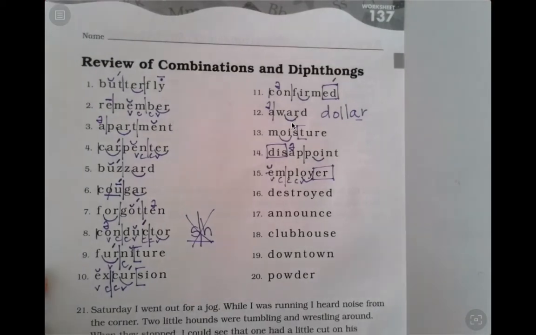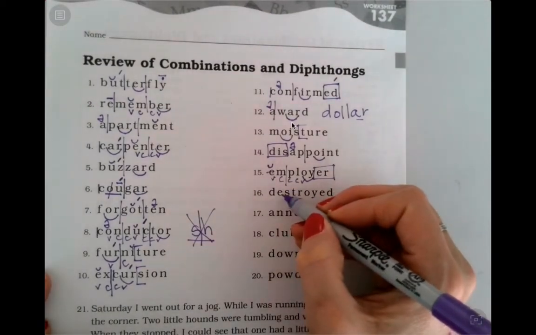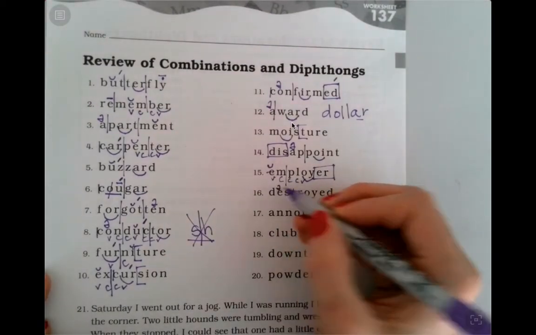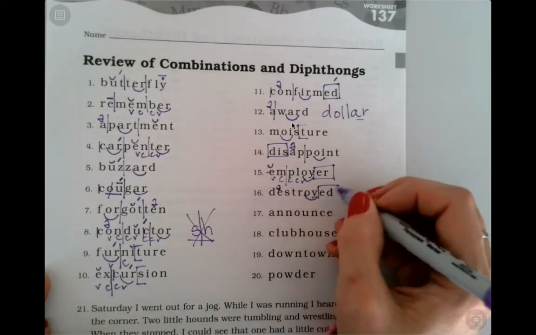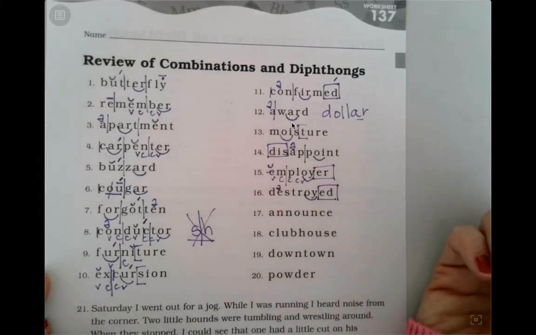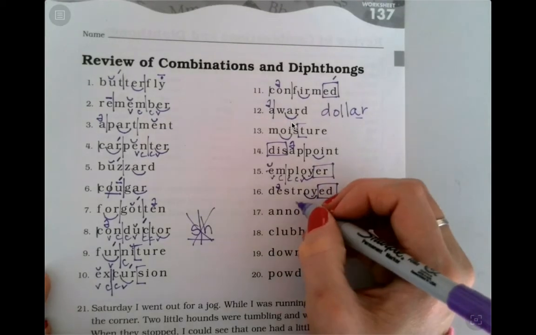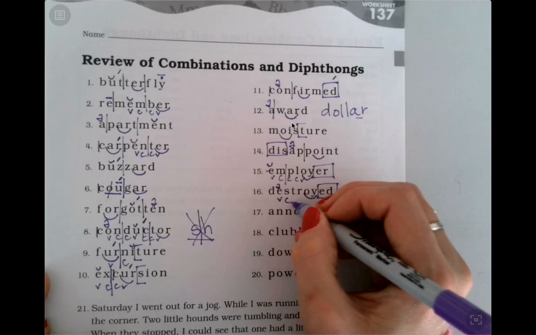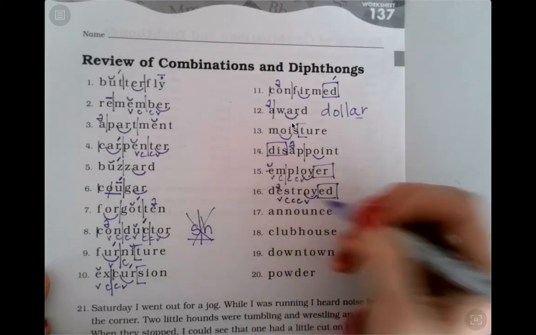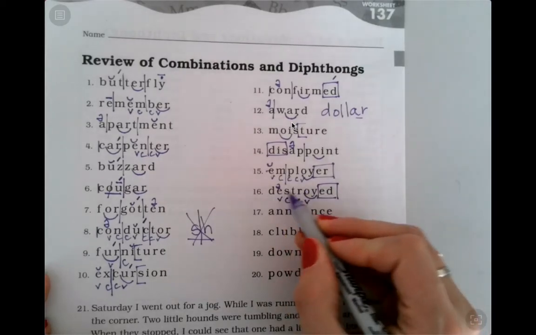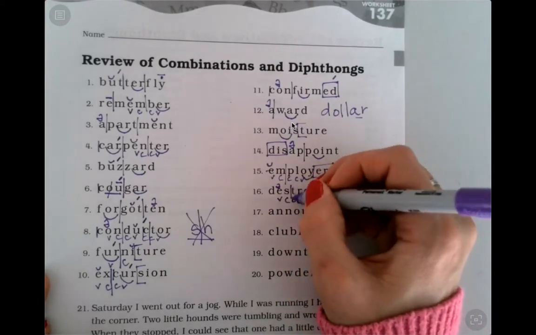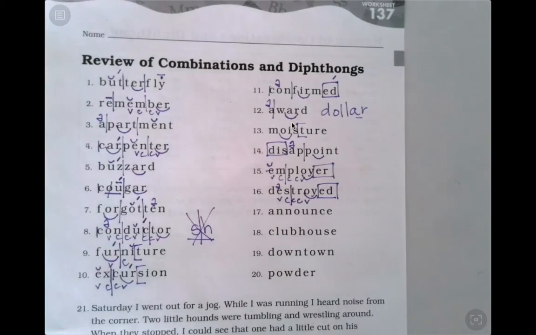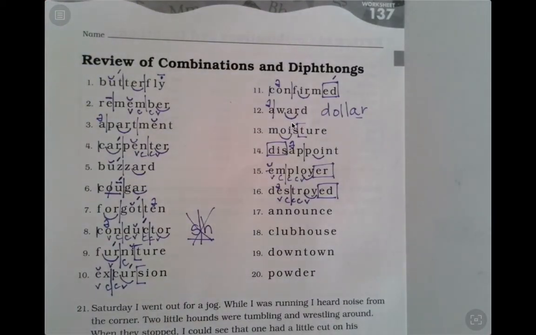Okay, destroyed. This one's kind of tricky. Is that schwa, so tricky. And then I have oi, and ed is another suffix. It's an end. Destroyed. And this one is interesting too because I have vowel, consonant, consonant, consonant again with my vowel. I'm not going to go des-troyed, but I'm going to go de-stroyed. So destroyed.